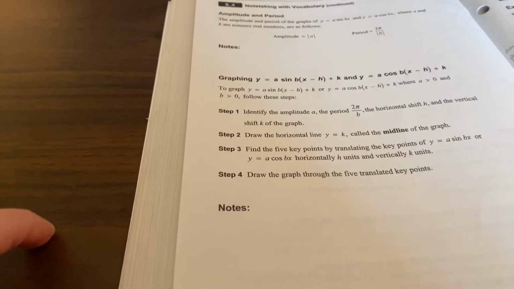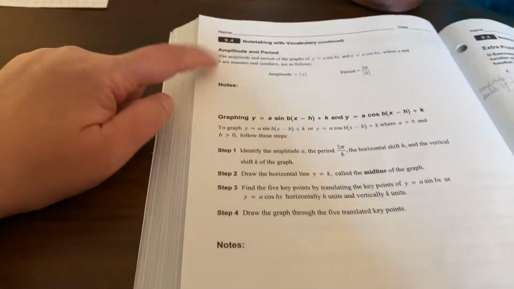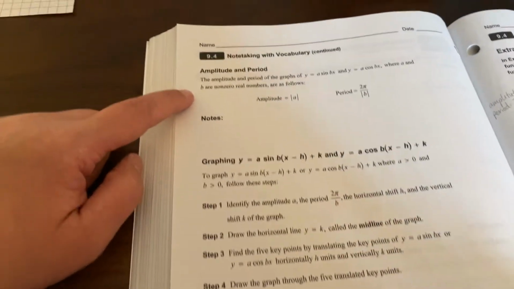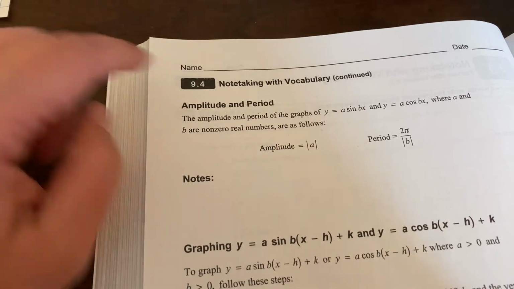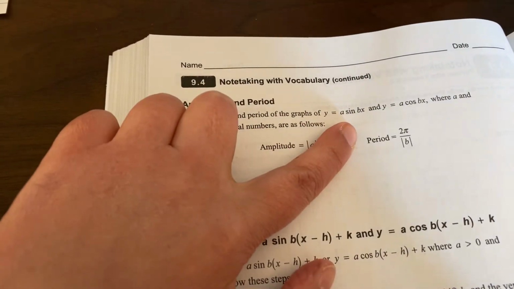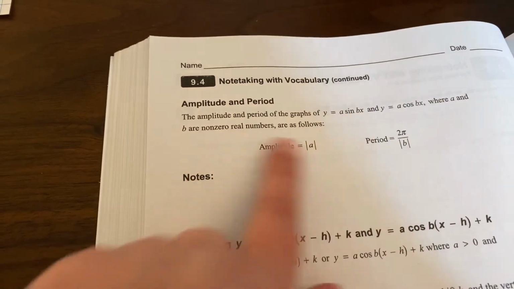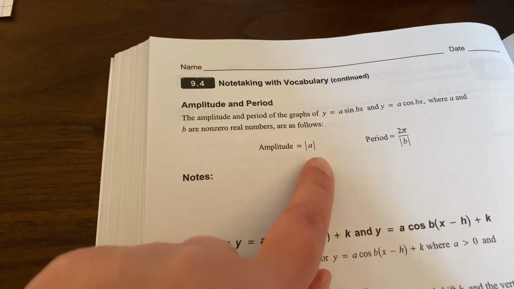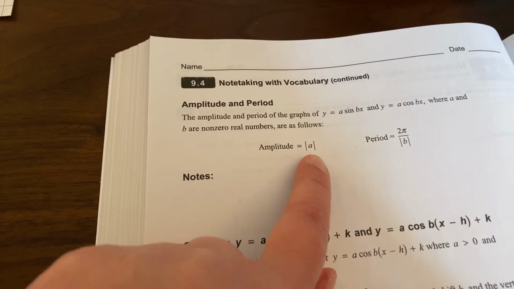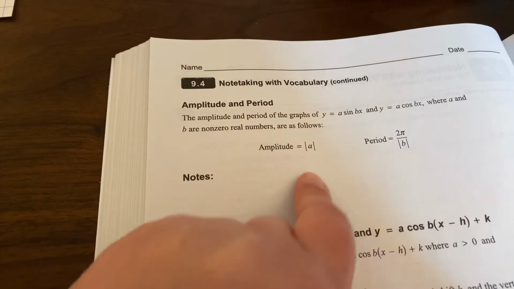Before we look at some examples, I want to consider a couple things. In finding the amplitude, when you're given an equation like y equals a sine of bx, or y equals a times cosine of bx, where a and b are non-zero real numbers, the amplitude is the a, right? Well, it's the absolute value of a. It's the number in front of the sine or cosine function, right?